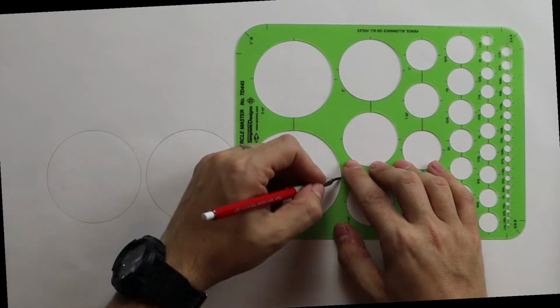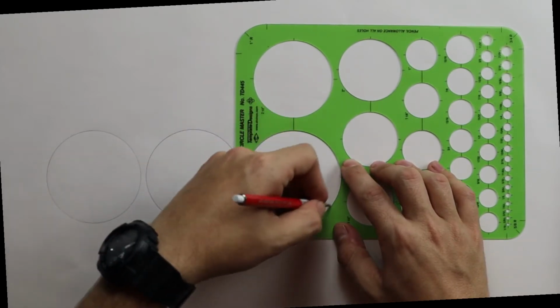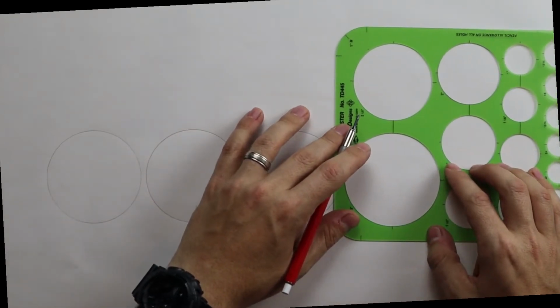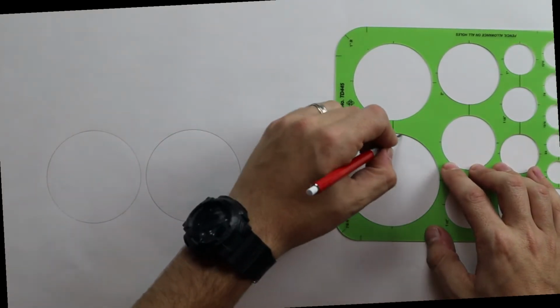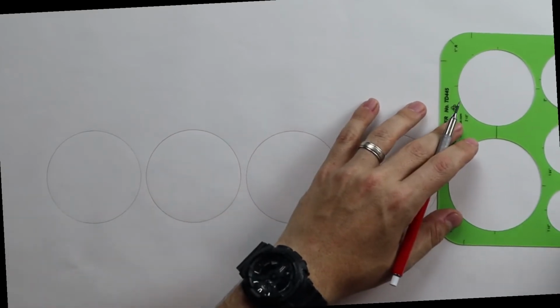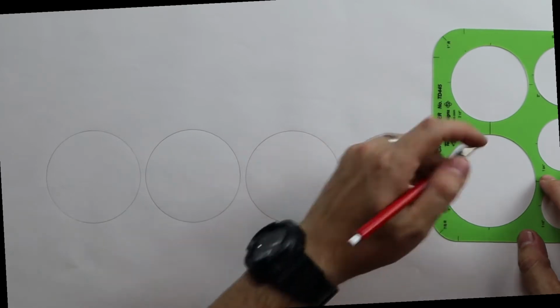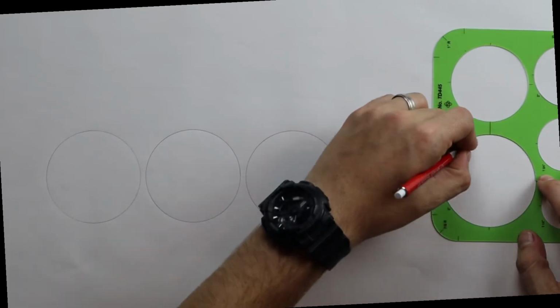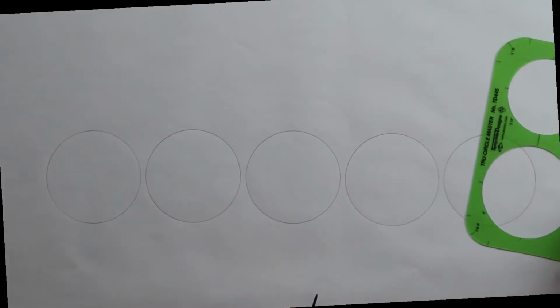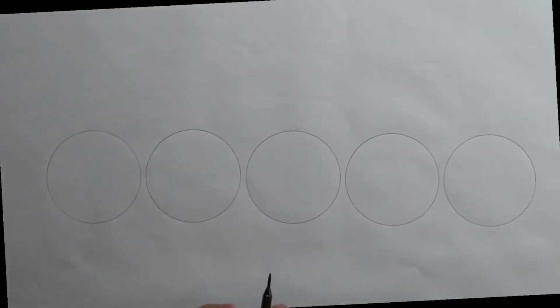So just 5 lines, 5 circles, very quickly. And I'm just fitting it. Okay, perfect.